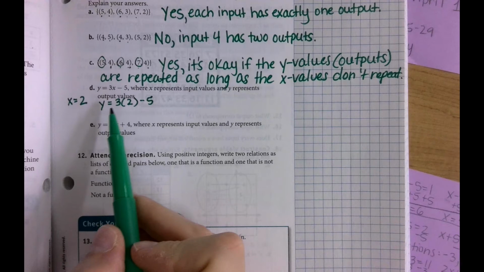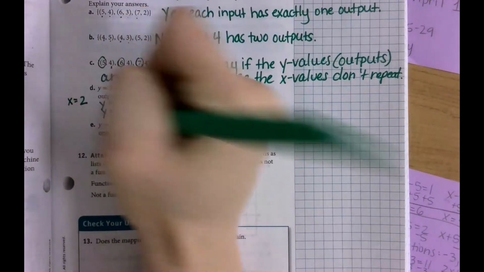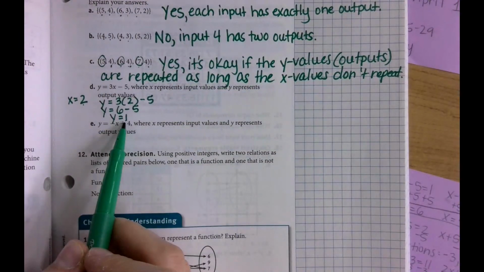3 times 2 is 6. 6 minus 5 equals 1. So my input was 2, and the answer I will get for substituting 2 is 1. So that input has its own output.